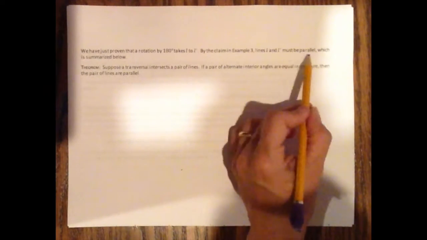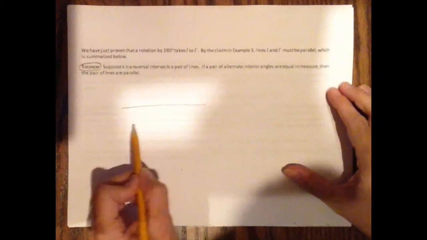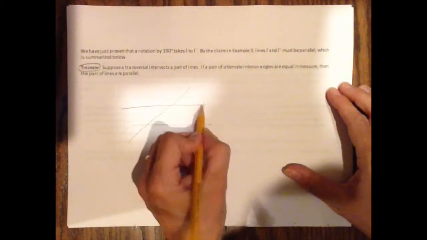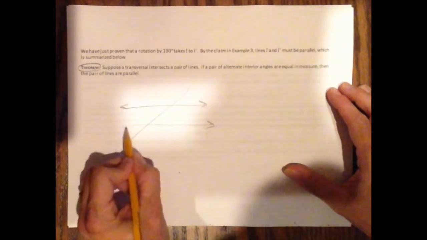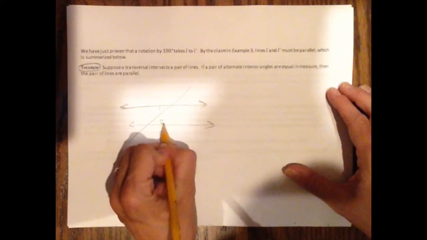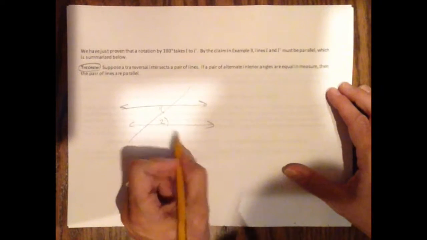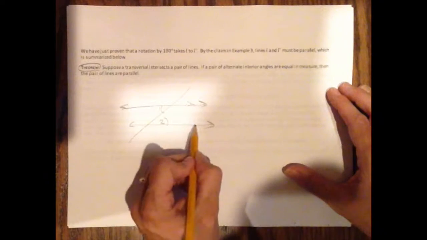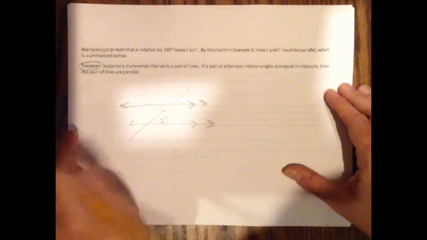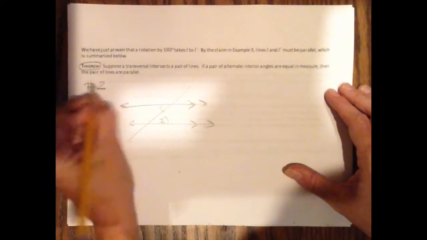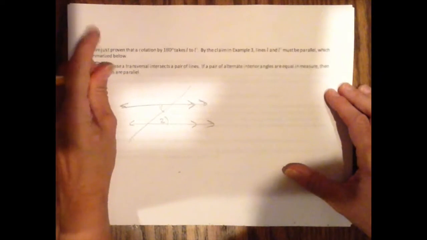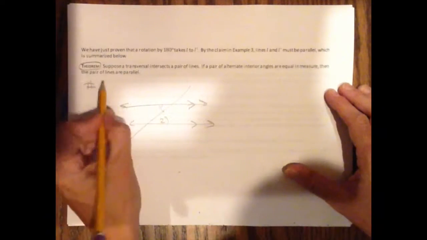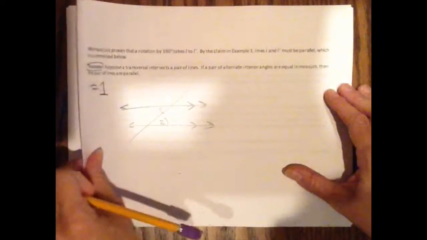By the claim in example 3, lines L and L prime must be parallel, which is summarized below. Here we have our theorem. Suppose a transversal intersects a pair of lines. If a pair of alternate interior angles are equal in measure, then the pair of lines are parallel. That's number 1. Oh, that's funny. Laugh with me, not against me. That's number 1.